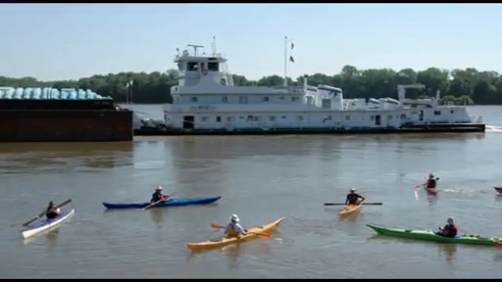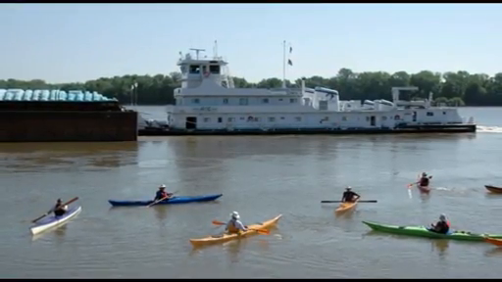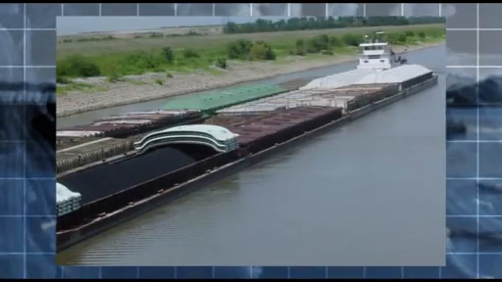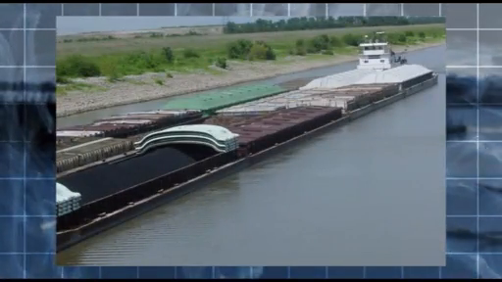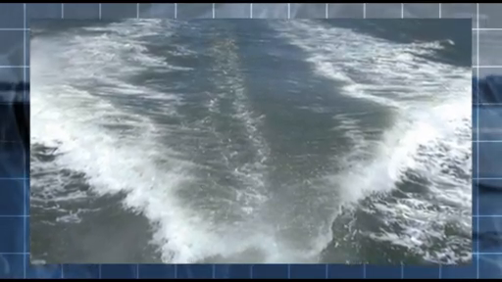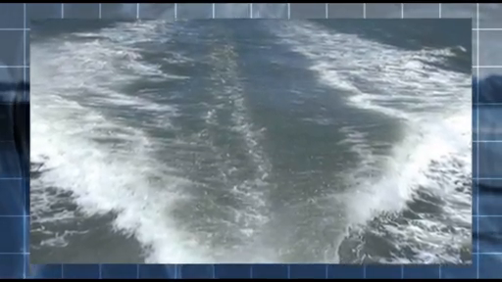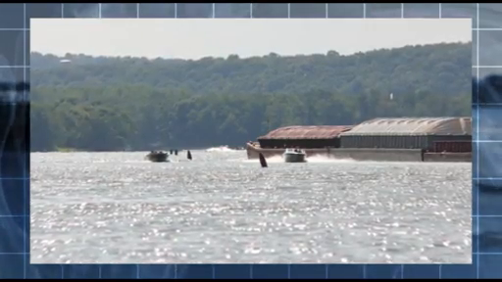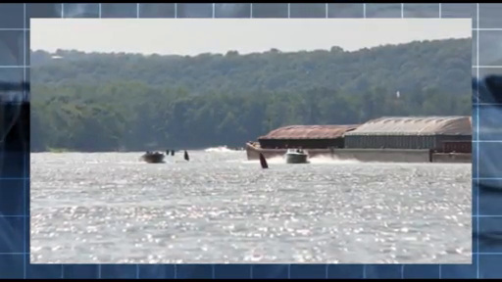Pay careful attention to your surroundings and watch out for other boaters and barge traffic. Stay clear of large vessels such as towboats and barges. Turbulence and prop wash created by larger vessels can cause your boat to capsize or create enough wave action to throw you and your passengers overboard.